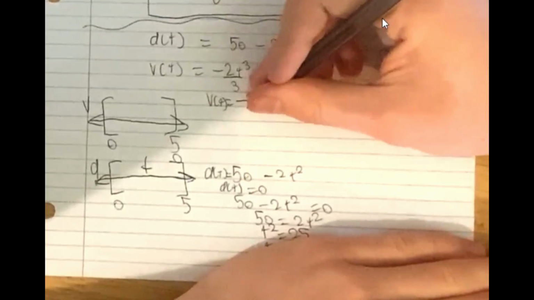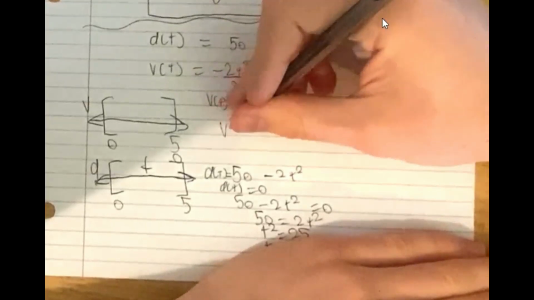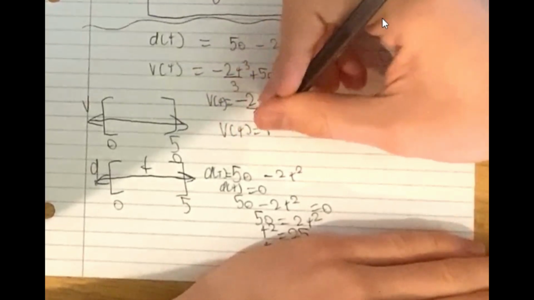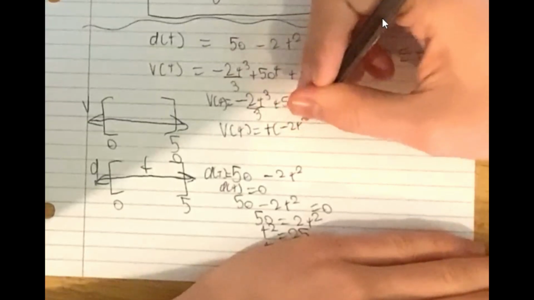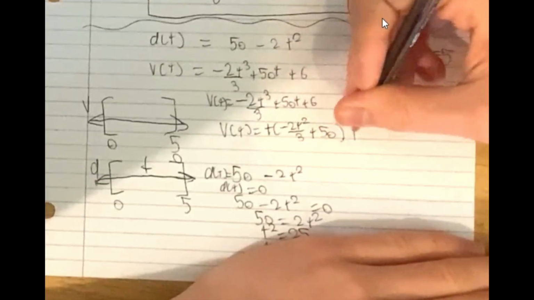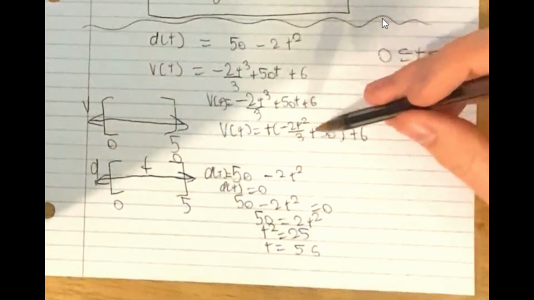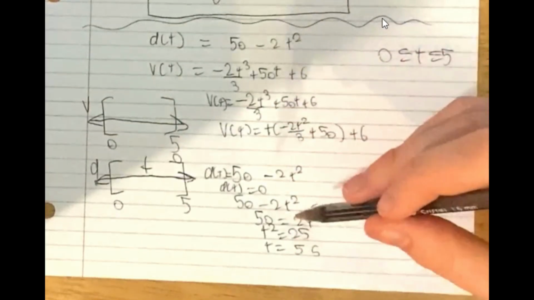So now let's write v of t equals negative 2t cubed over 3 plus 50t plus 6. And now we're just going to solve for when this is equal to 0. But first, I want you to notice that if we factor out the t from the first two terms, we get v of t equals negative 2t squared over 3 plus 50, times t.